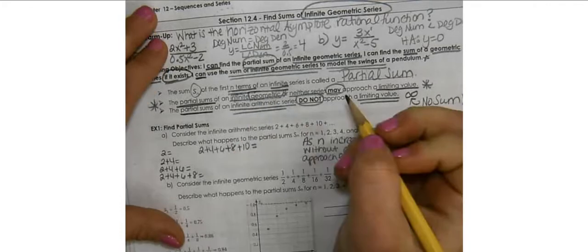Notice that I have the word may here, so that means that there are going to be conditions whenever we're looking at the partial sums of infinite geometric or neither series. For this lesson, we're just going to stick with the geometric series. We are not going to be looking into all of the rules that go with neither series. That's something that you will learn about later on in your future math courses. So let's go ahead and talk about partial sums.